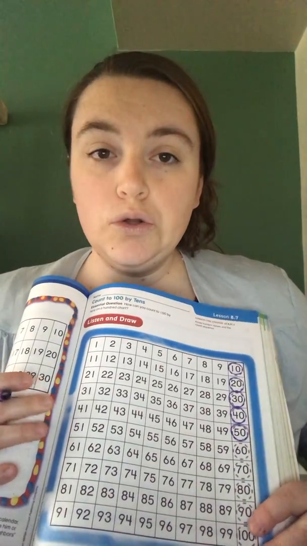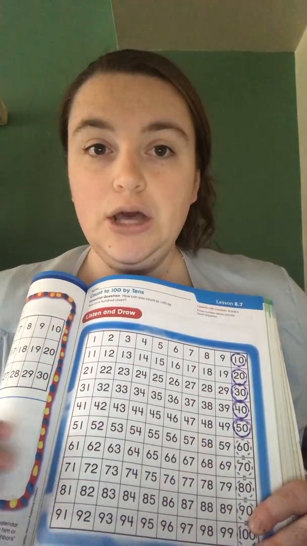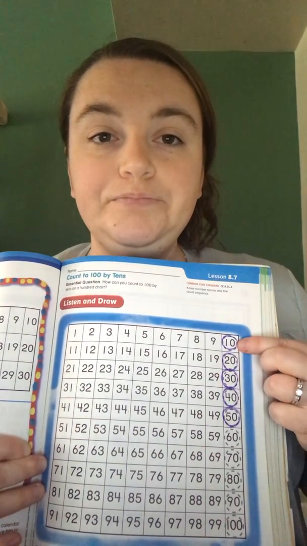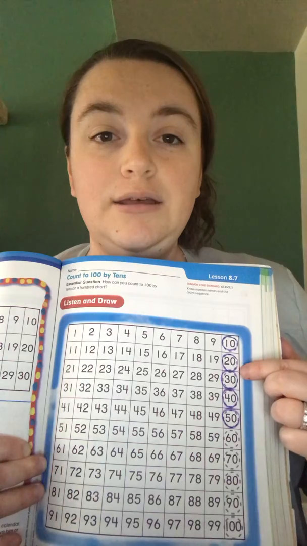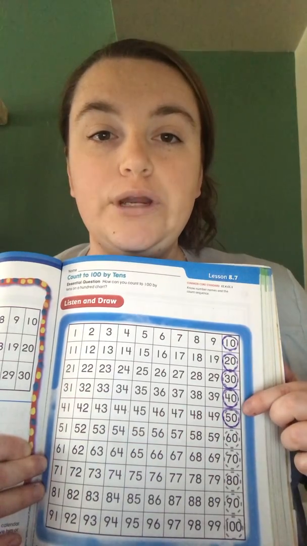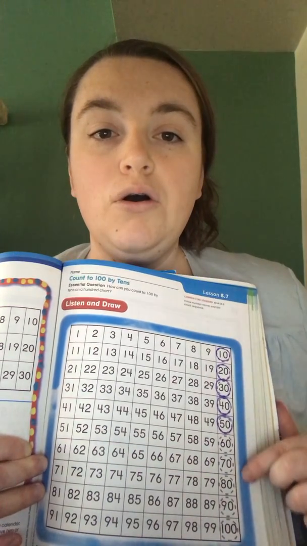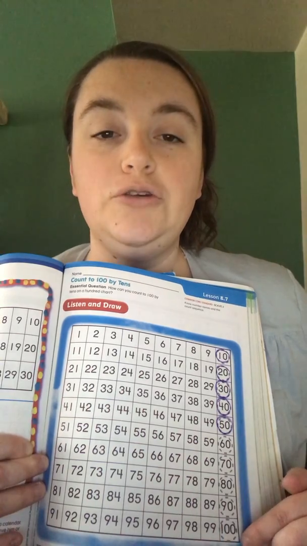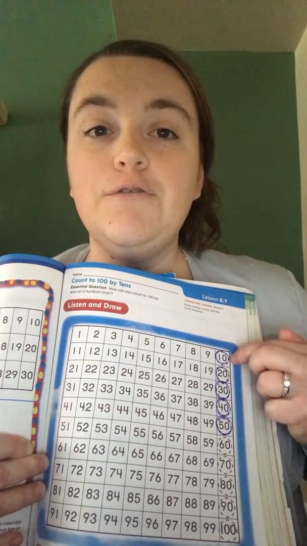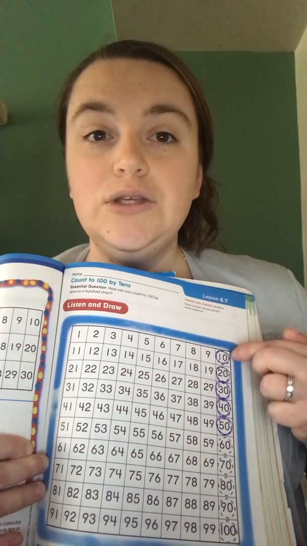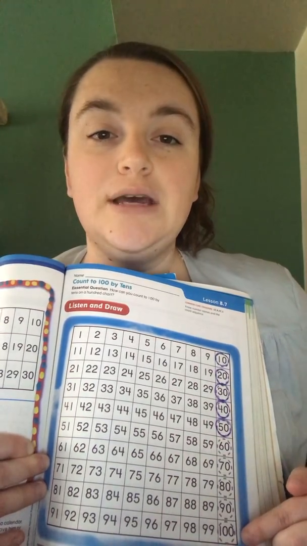After you've circled your tens, go back up, use your fingers so you don't lose your space, and count, starting with 10 to 20, 30, 40, 50, all the way down to 100. So you're going to count just this column a few times, starting with 10 all the way down to 100.